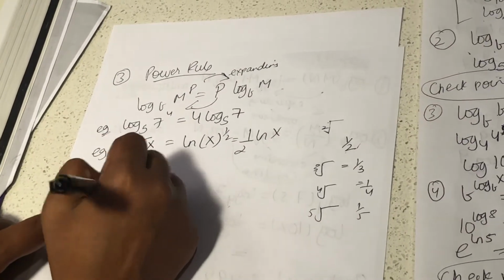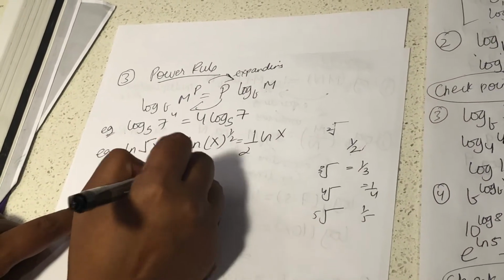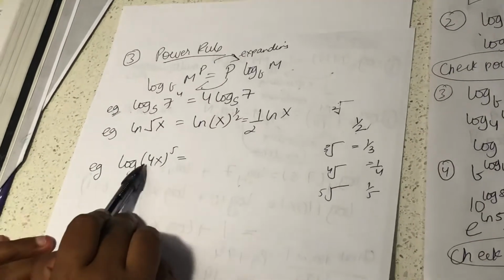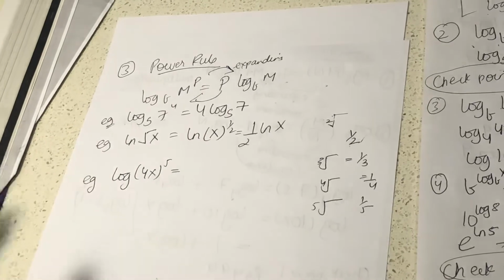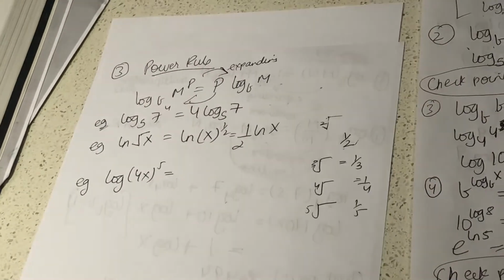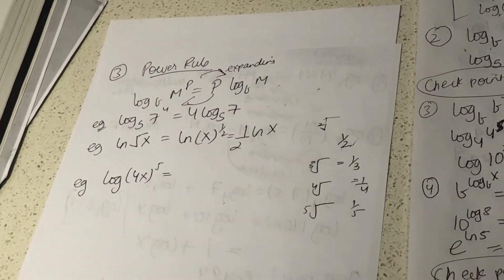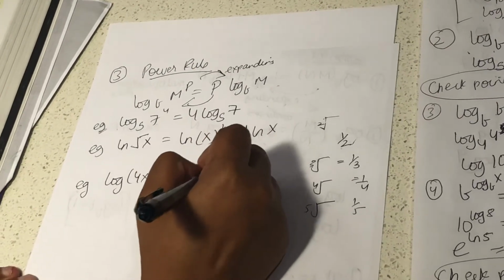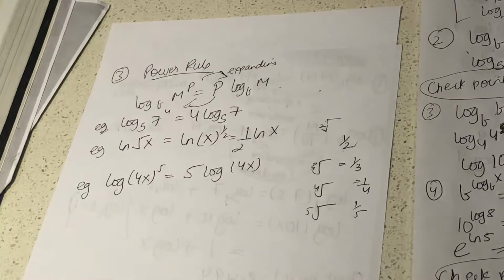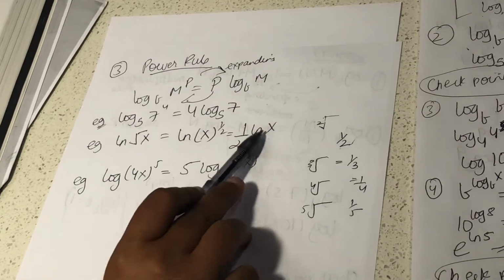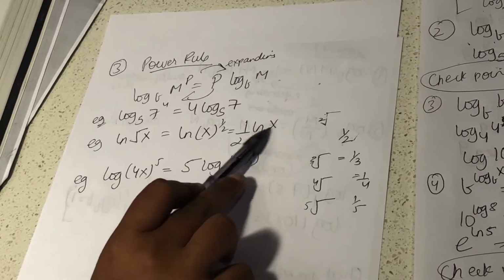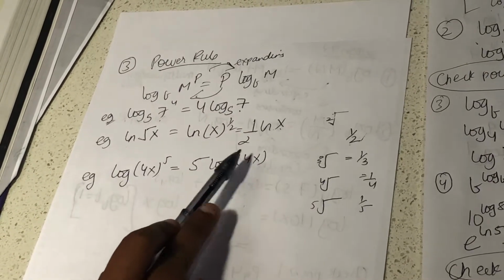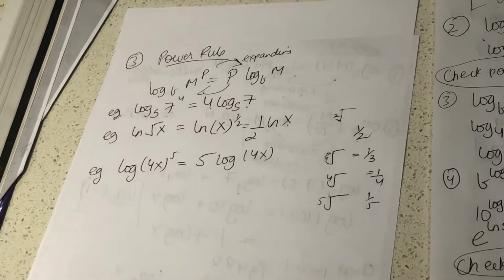Let's see one more example. You get log of (4x) to the power of 5. What happens in this case? Note this 4x, both are raised: 4 is also raised to power 5, x is also raised to power 5. What you're going to do is throw this in front. You're left with log of (4x). You're like, why are you writing it in brackets here and not there? The reason is there was just one term, x, here, and just one term, 7, there. Here there are two things, x and 4. That's why I'm writing it in brackets.